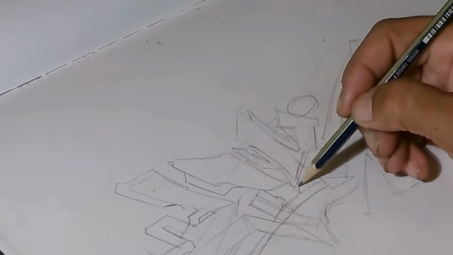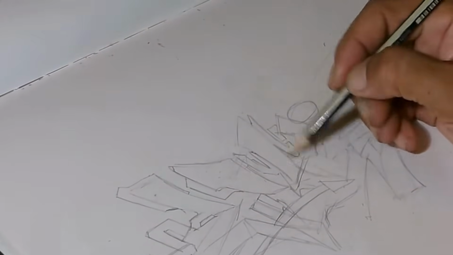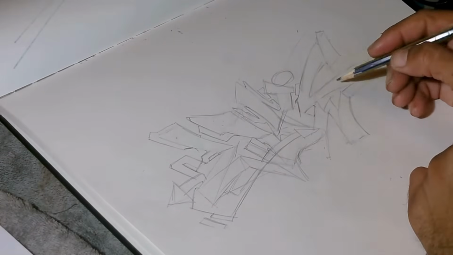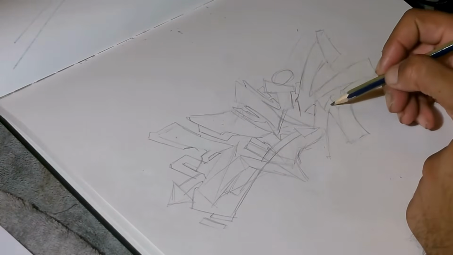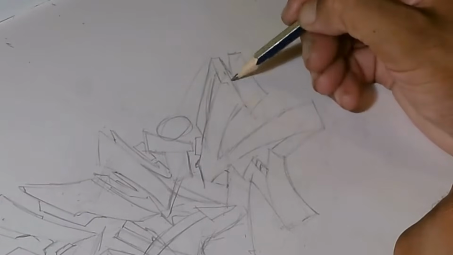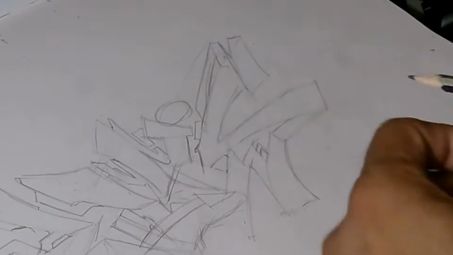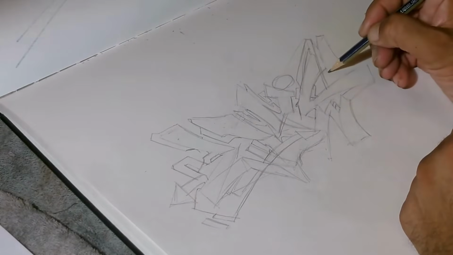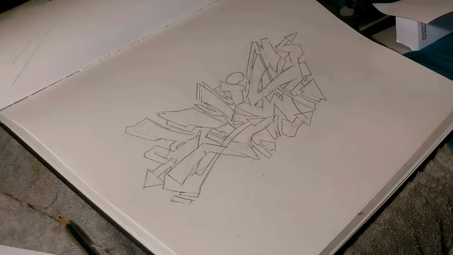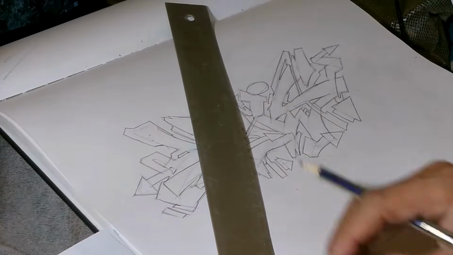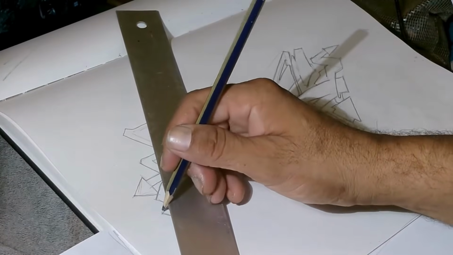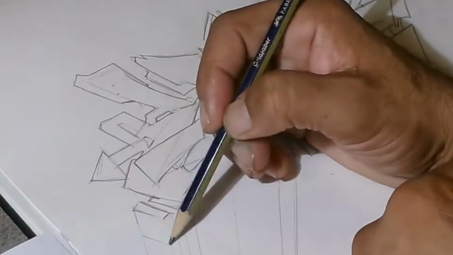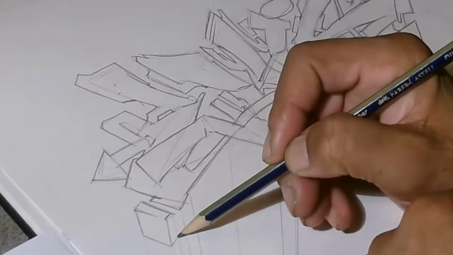Next, I move on to the 3D effect. Using a ruler, I create a vanishing point beneath the drawing. This will be my perspective reference. I line up the ruler from each corner of the letters to the vanishing point and draw lines to build a block style depth. If you are new to perspective drawing, I recommend checking out YouTube videos on 1, 2, and 3 point perspective for deeper understanding.